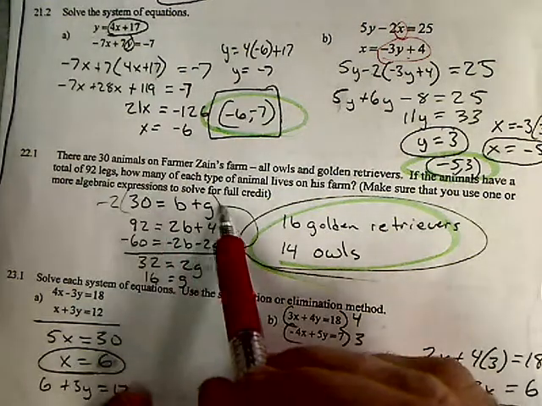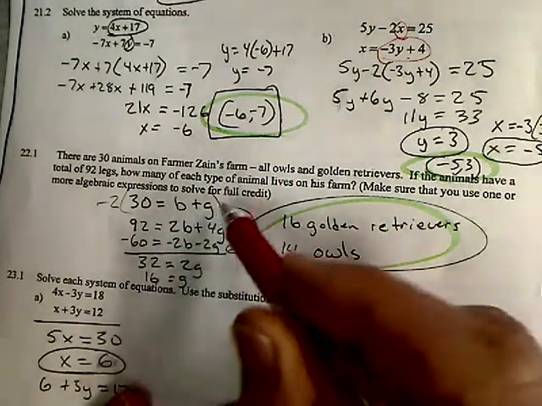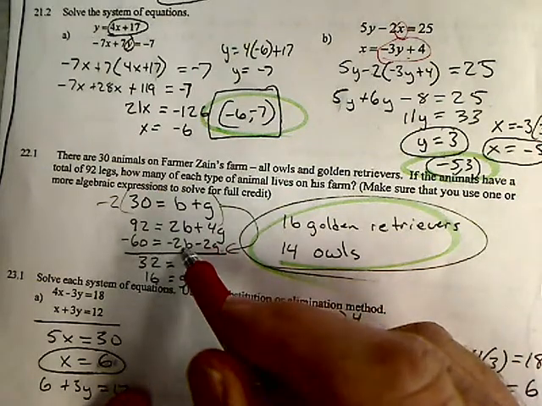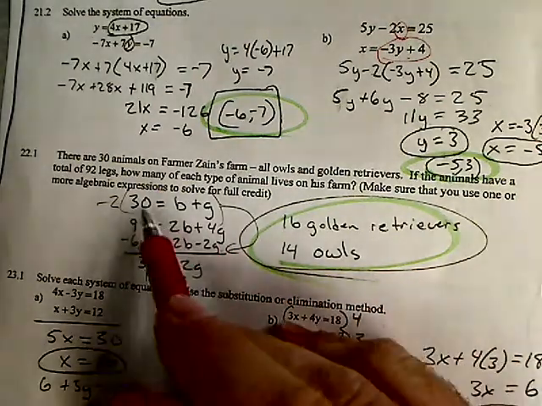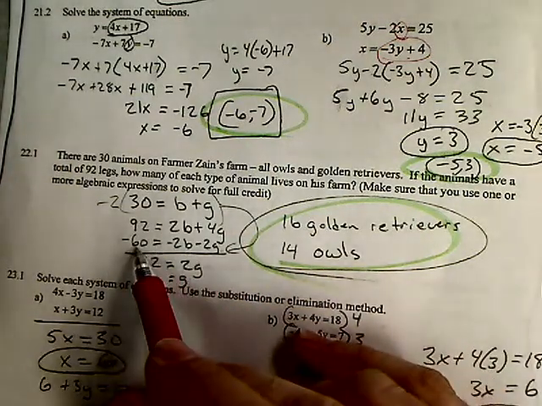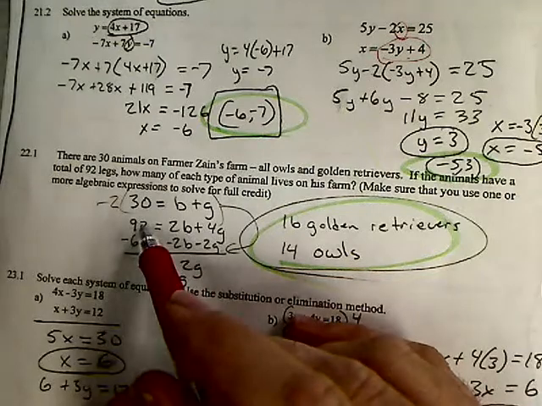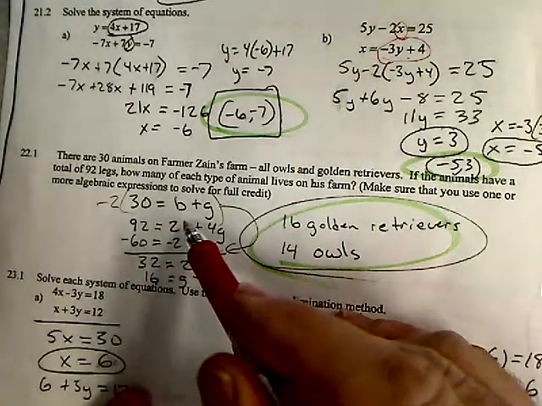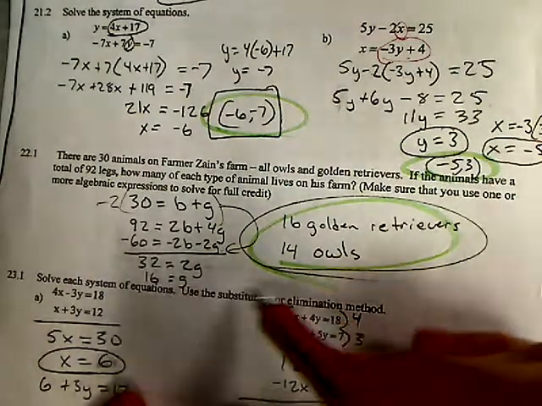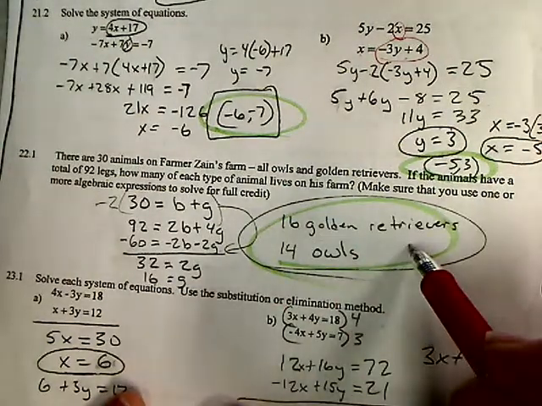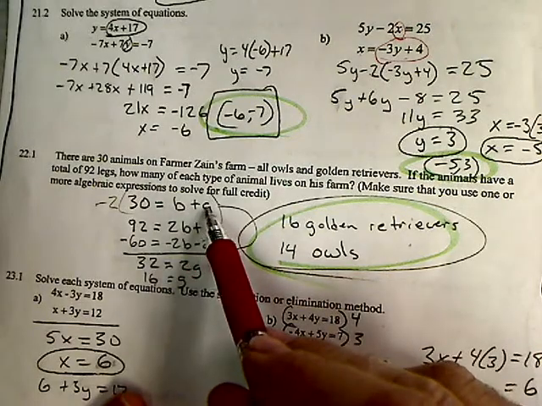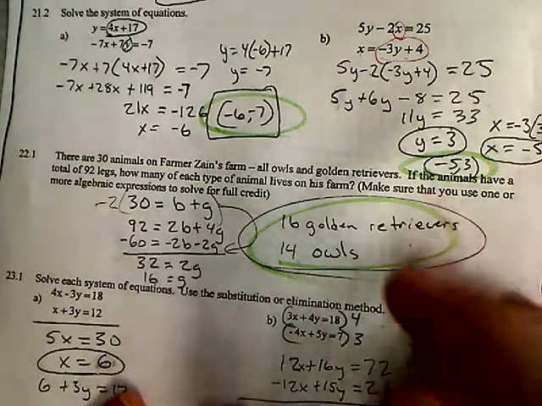I multiplied this equation by negative 2 and wrote it down here. So then my b's would cancel out. Multiply that by negative 2, my negative 2 by negative 2. Then when you add these two, you get 32. Gone, that's why I did it. And 2g, divide, and you get 16 for the g. So there's 16 golden retrievers. Plug 16 back in, and then solve for the b, and you get 14 owls.